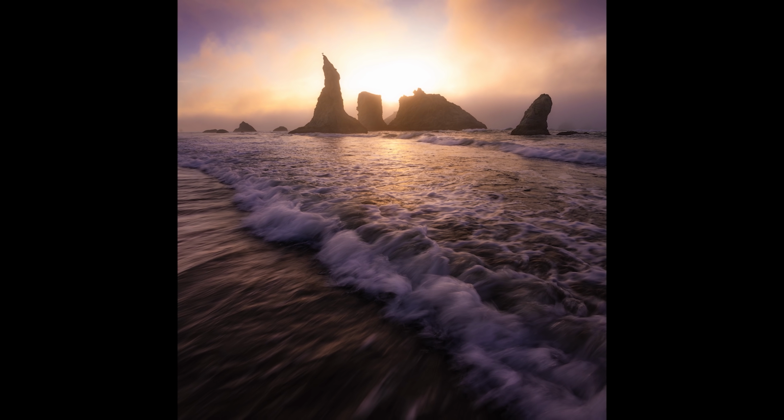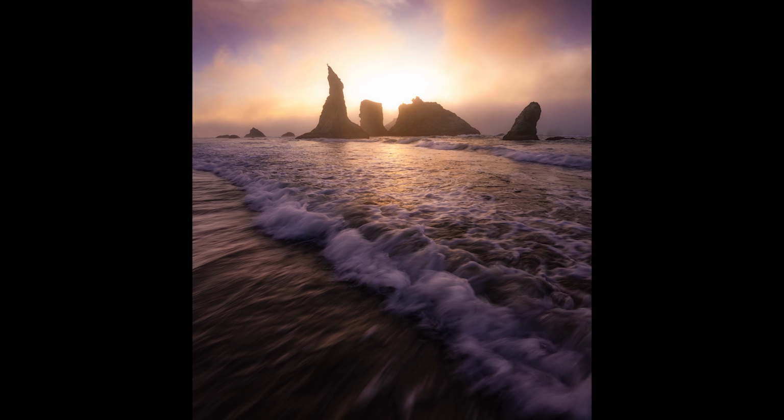So make sure that for the majority of your foreground, you are not blowing out any highlights in your water. Super important. Also, once you find that composition where you find an interesting thing that the water is doing, make sure that the water flow is leading the eye back into an interesting area.